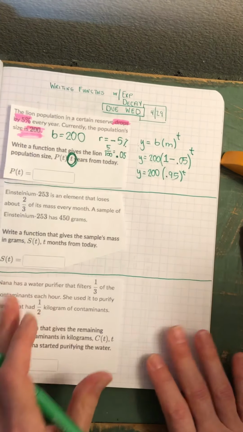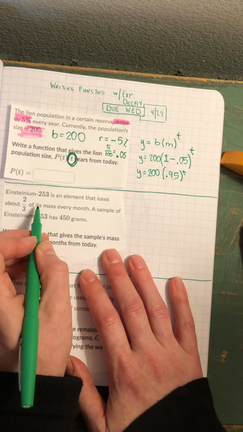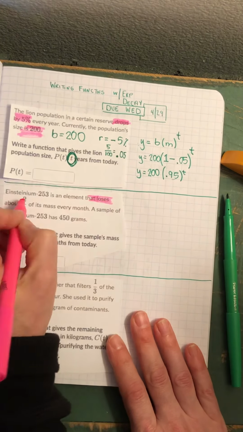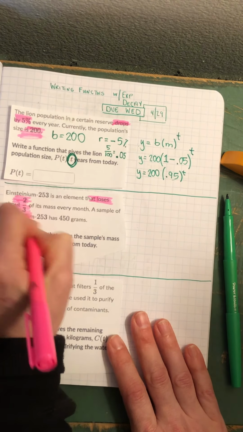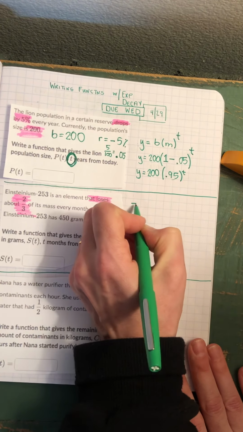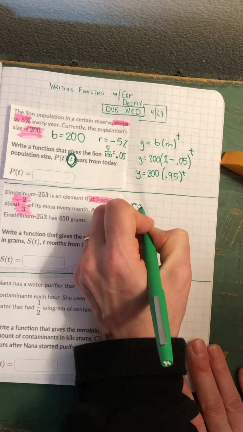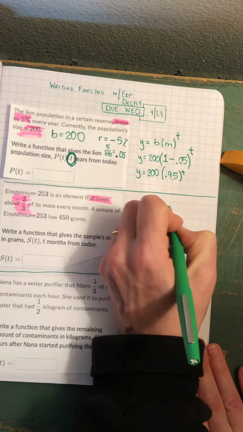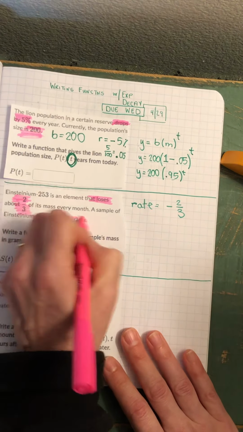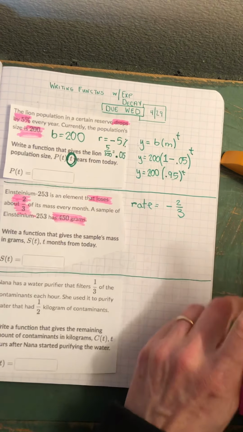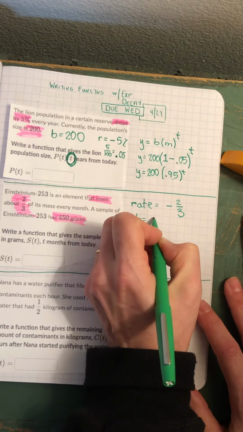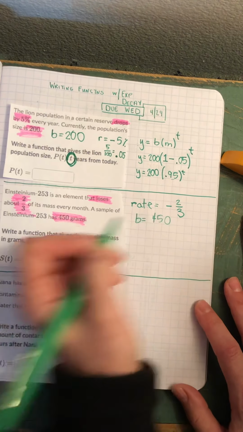Okay. Einsteinium 253 is an element that loses 2/3 of its mass every month. So they go down. So let's see, the rate is -2/3. A sample of it has 450 grams. So initial value is 450.